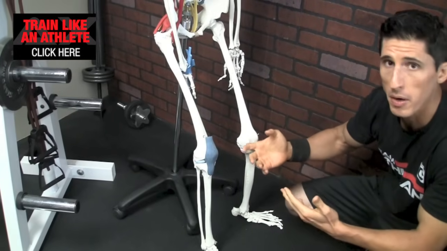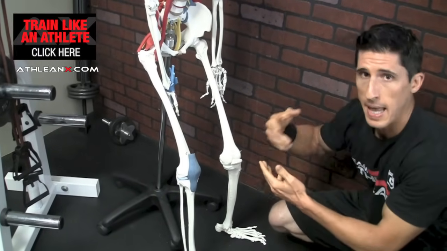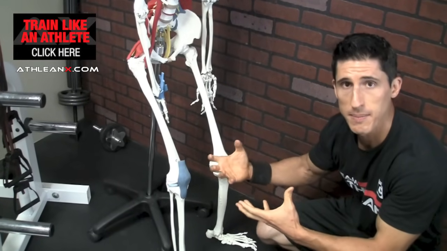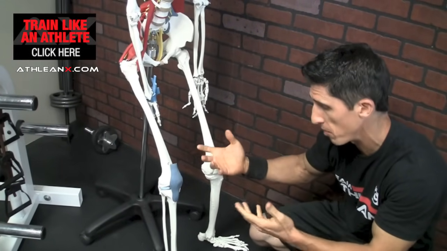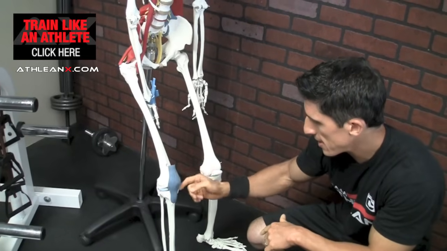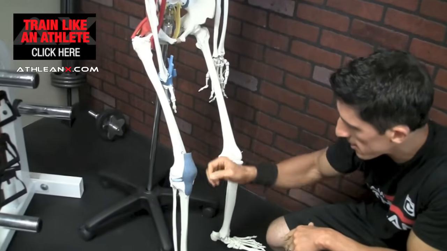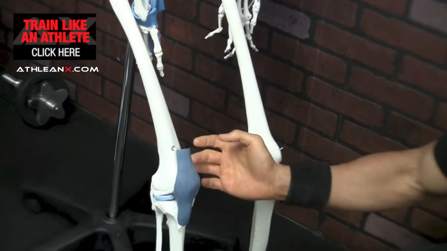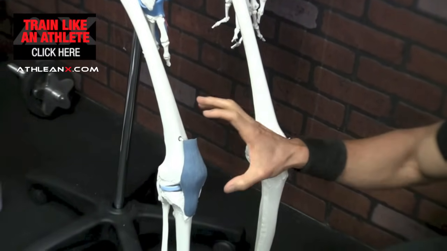Now you guys have probably heard about ACL pain and MCL pain and LCL, right? Well, we're talking about tears really, because those are ligaments that get injured during sports most often. The ACL and PCL are inside the knee. The LCL and MCL are going to be on the inside and outside of the knee. And basically, that's just one source of injury.